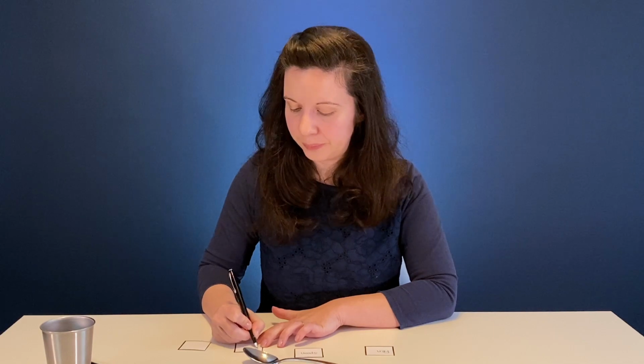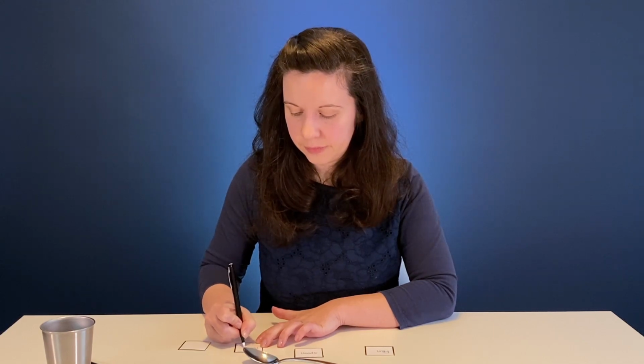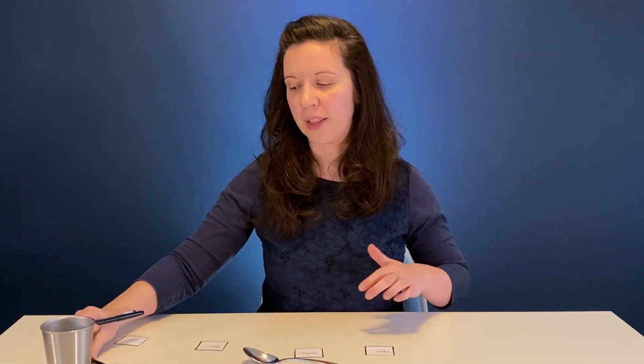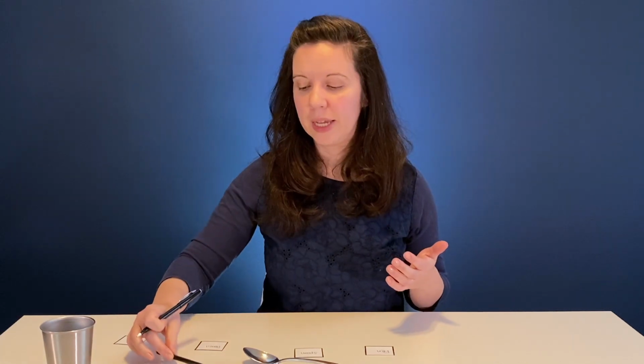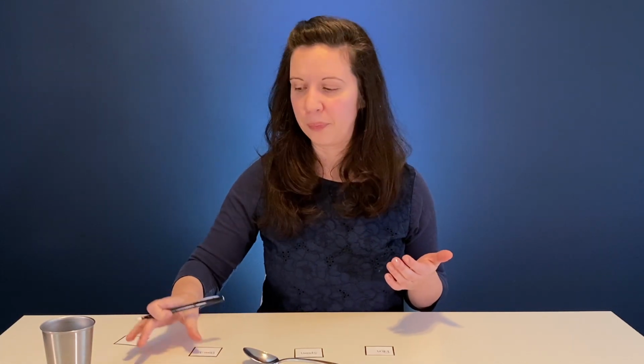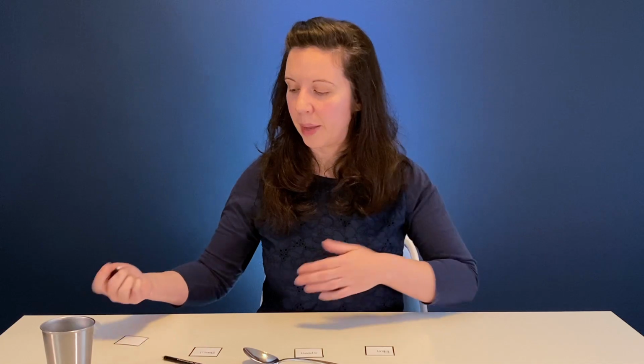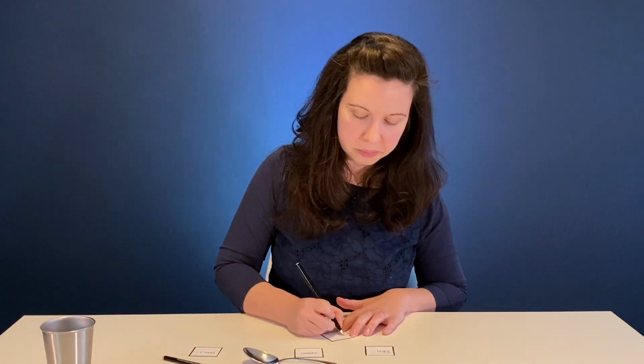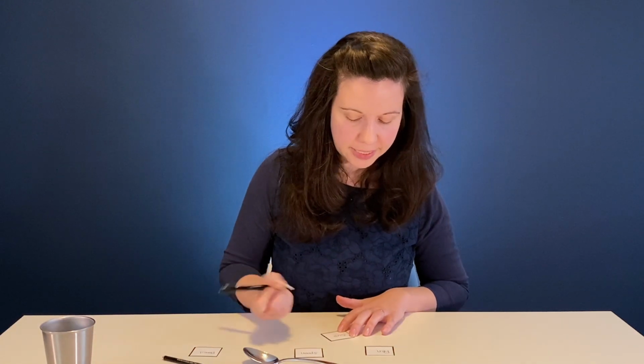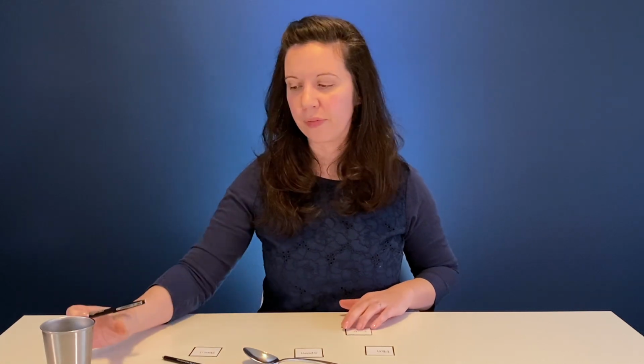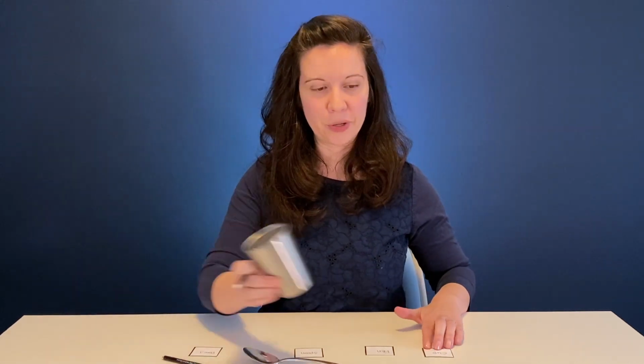And then you would say, can you find me a pencil? And they would look around and find a pencil, again putting it above the label. And the last one I'm going to write is cup. Again, it doesn't matter what it is, anything in your environment will do. And when they bring you the cup, have them set it above the label.